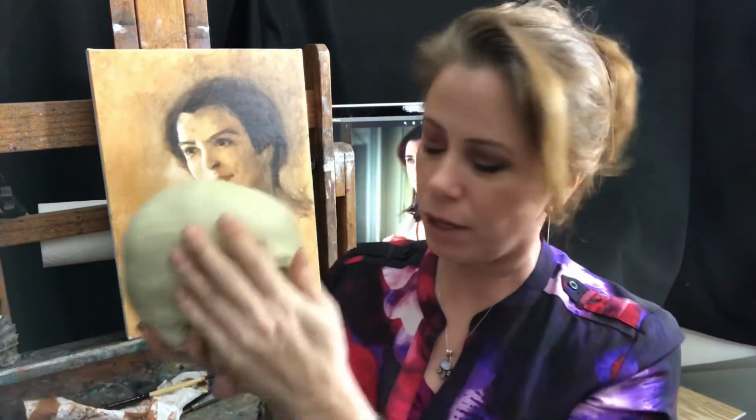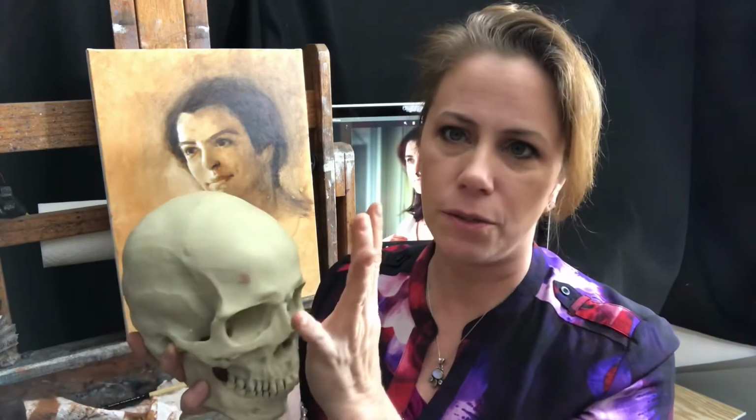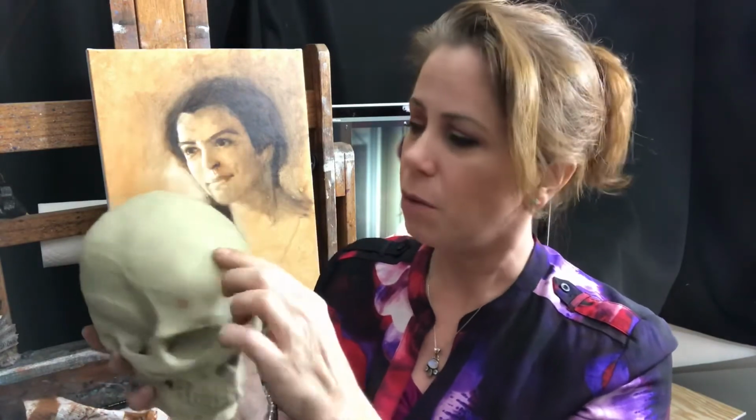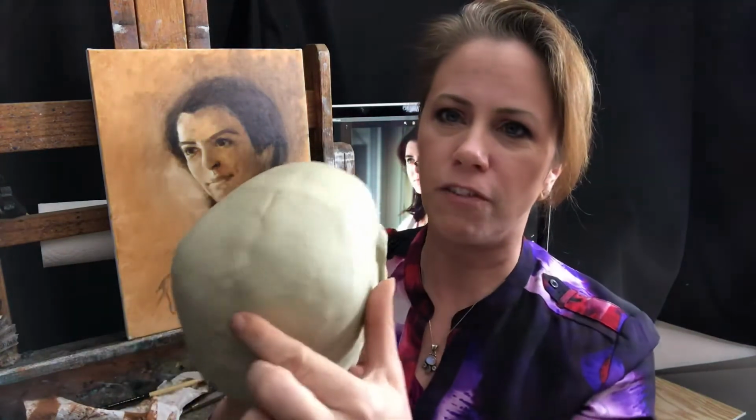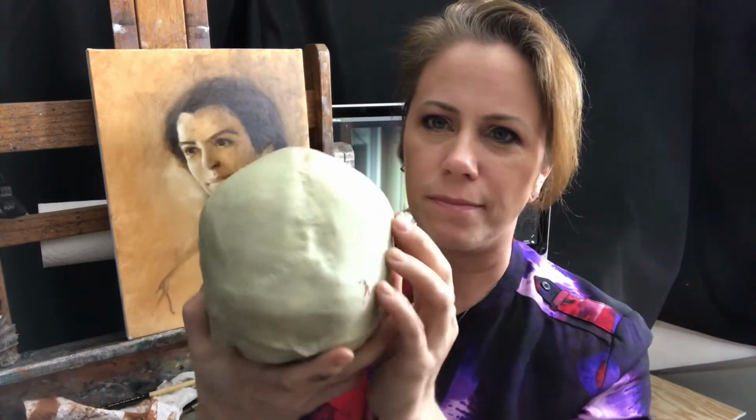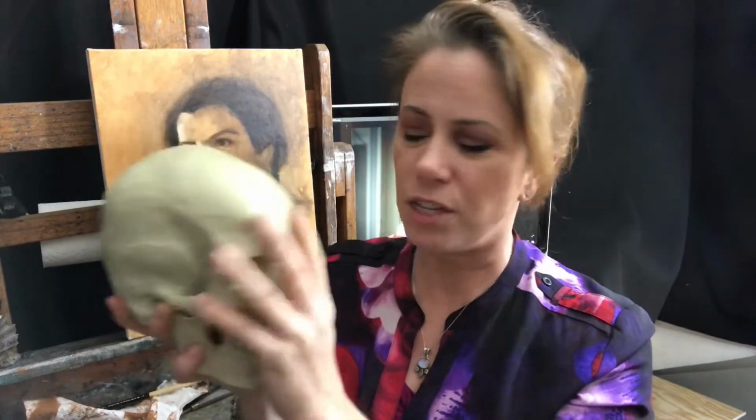I wasn't really prepared to spend tons of money on it because I really only use it for reference. If you want a real human skull, good luck. I don't even know where people get them, or if they borrow them from medical professionals. You can get really highly detailed fake copies. This is okay, but you can get them much more detailed. I would definitely invest in having one of these in your studio.